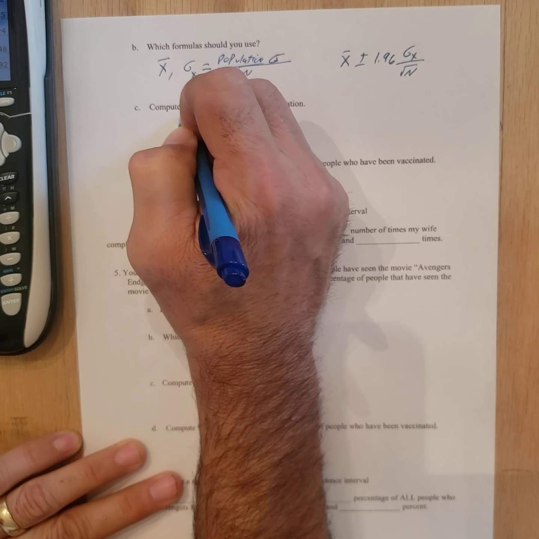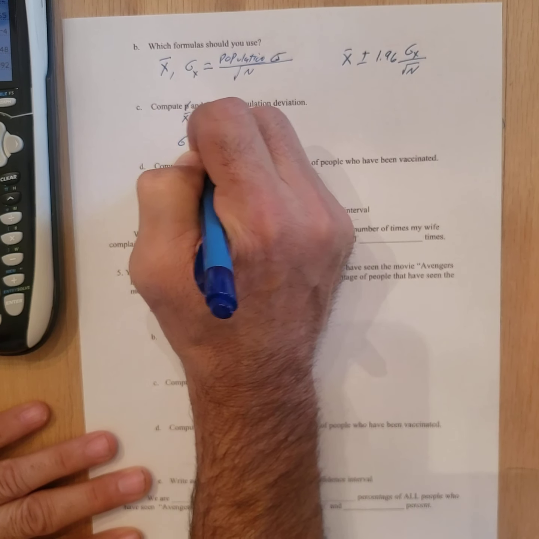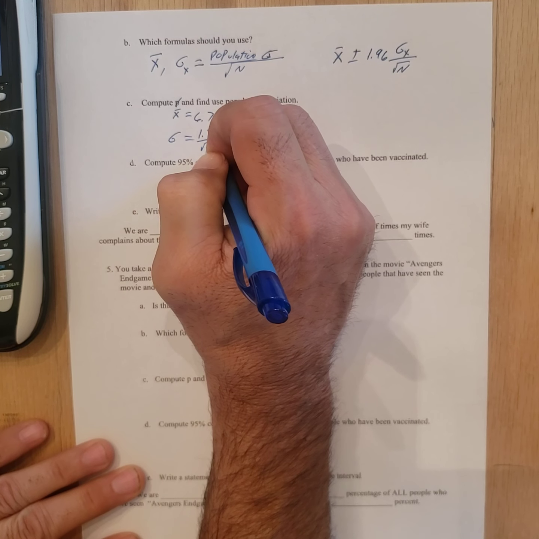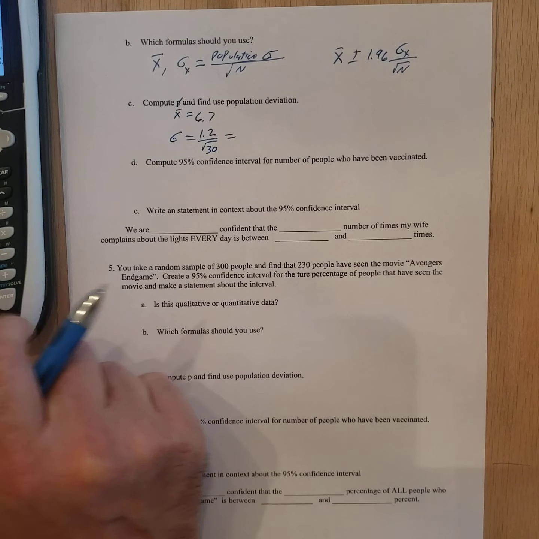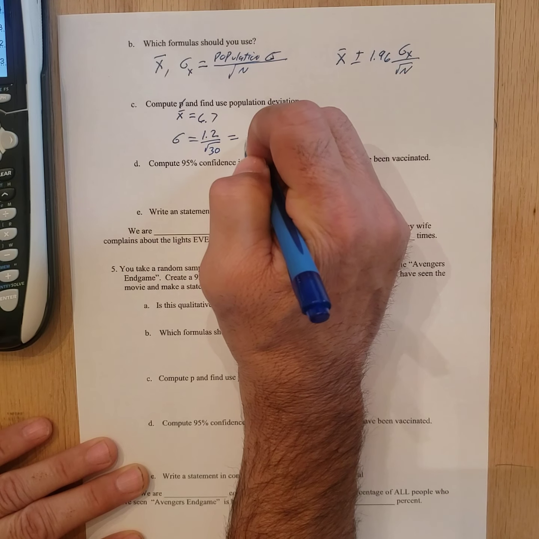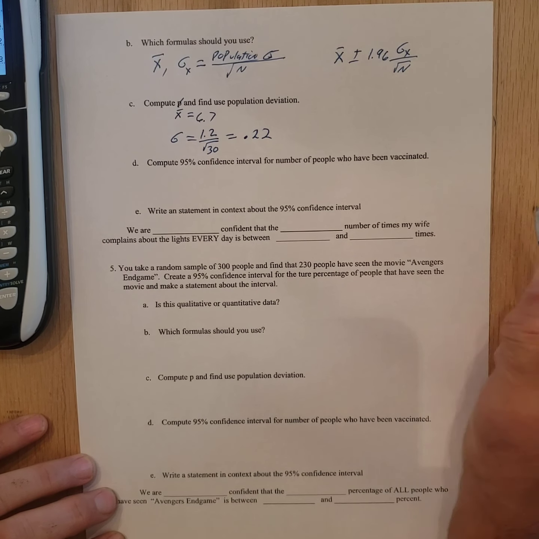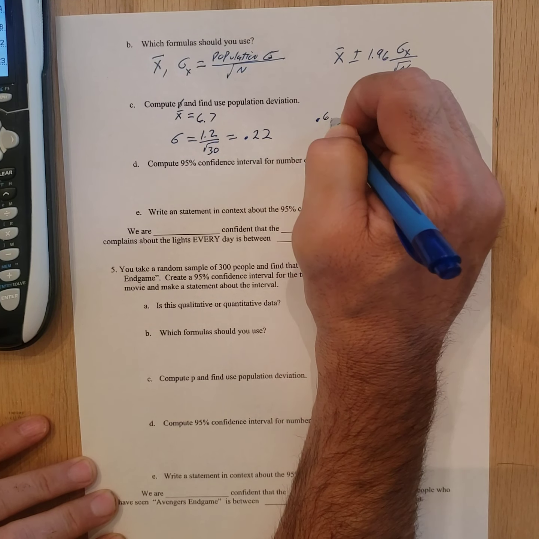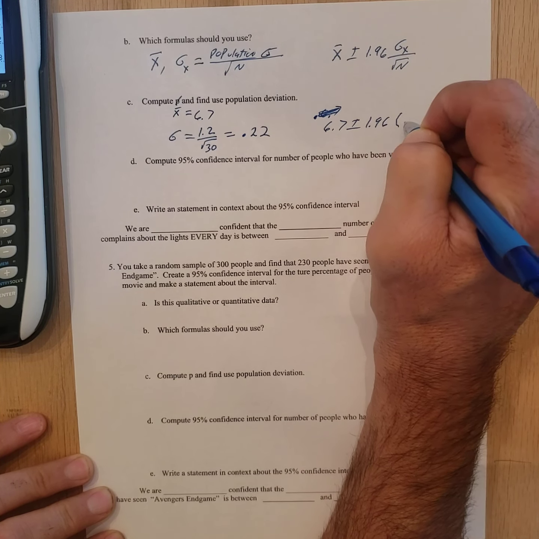Okay. So these are really the formulas I need. This should say compute the mean, which was given to me. The mean was 6.7. My standard deviation is going to be the population, 1.2 over the square root of n, which was 30 days. So I'm getting 0.22 if I round it to 2 decimal places. Okay, so that's really what I need to do the interval. Then it's going to be 6.7 plus or minus 1.96 times 0.22.